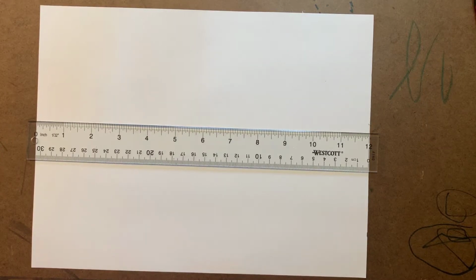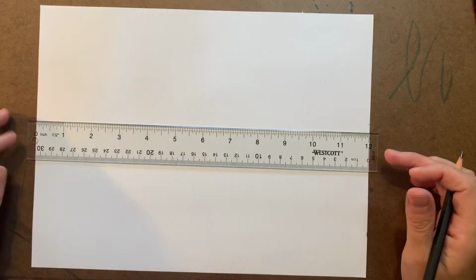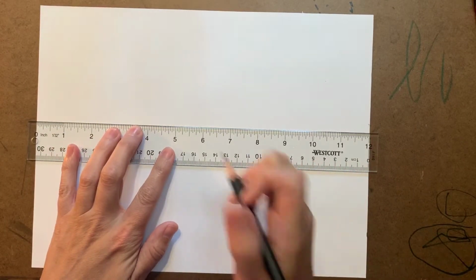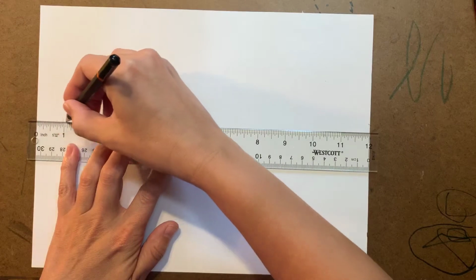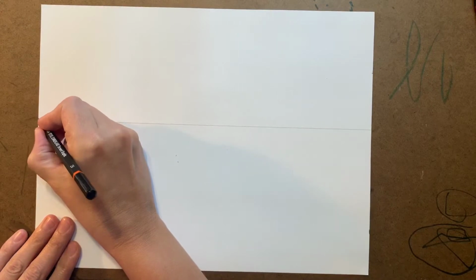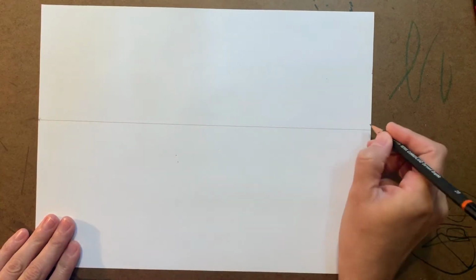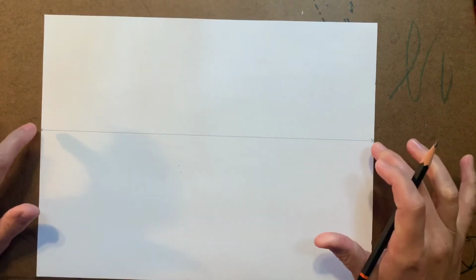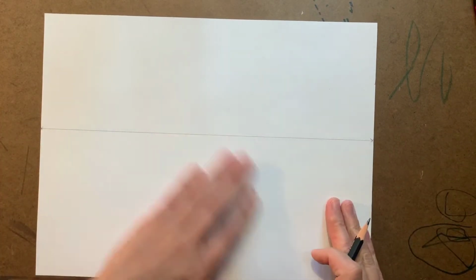In this video, I'm going to show you how to draw the interior of a room using two-point perspective. I'm going to begin by drawing the horizon line near the middle of the paper. And then I'm going to place the vanishing points on the very edge of that horizon line. So for two-point perspective, we need 2 vanishing points.